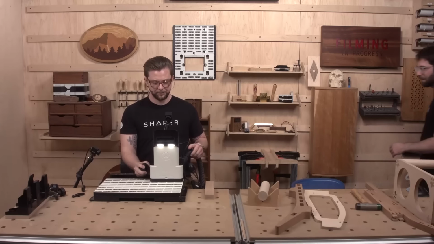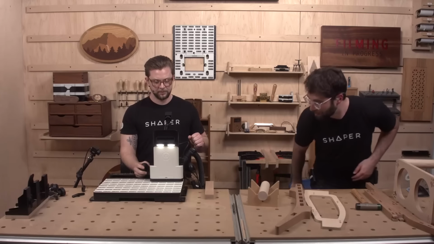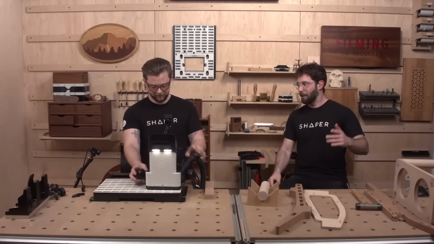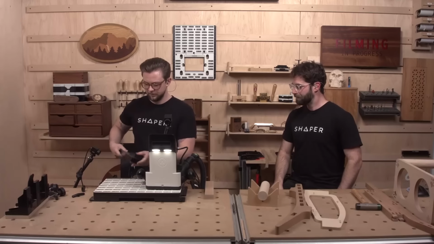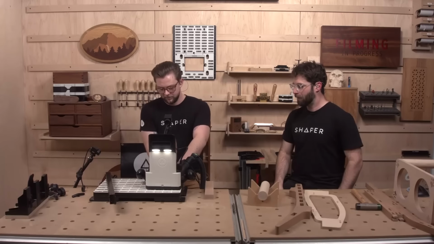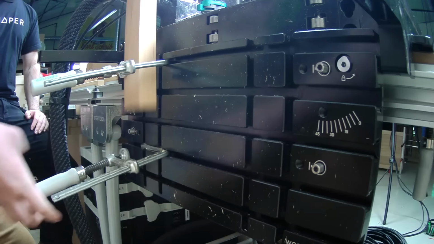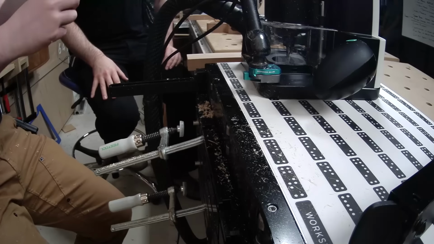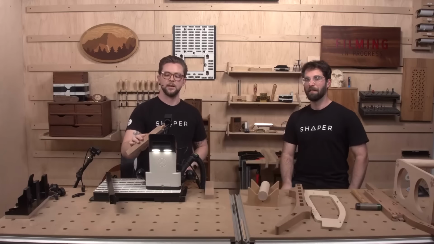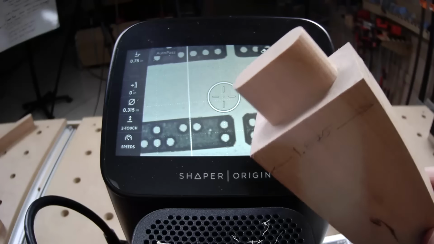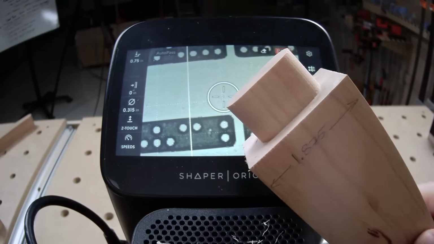There we go. All right, let's pull that out. We got a tenon, everybody. How easy was that? No table saw shenanigans. No chiseling required. There we go. We'll show that right here. Yeah, a little bit down. Nice. Beautiful.